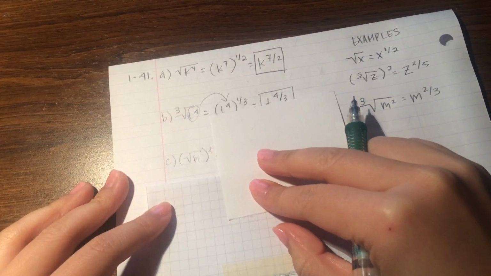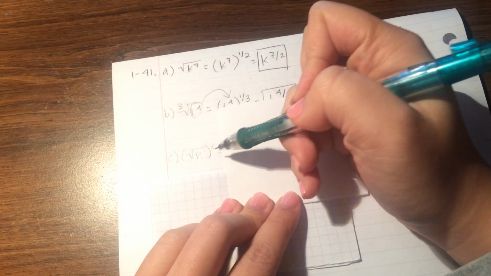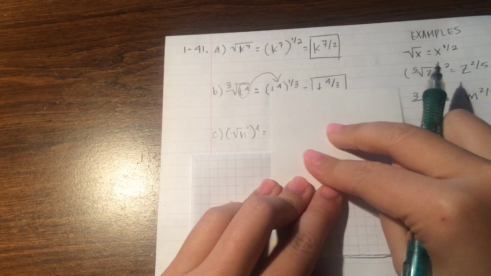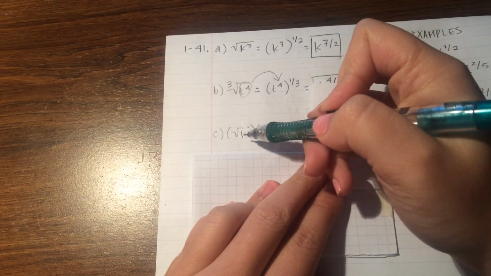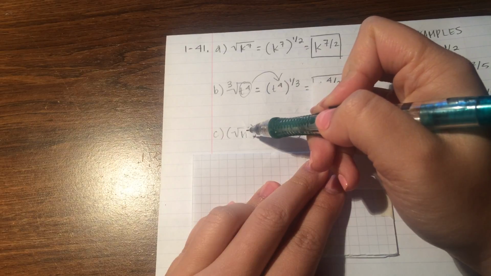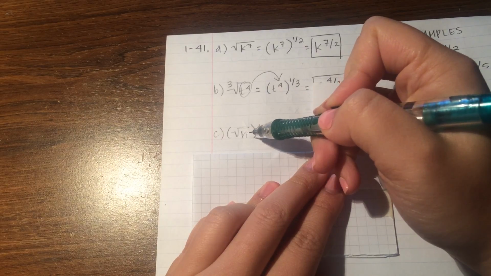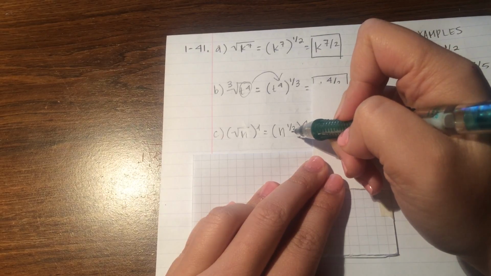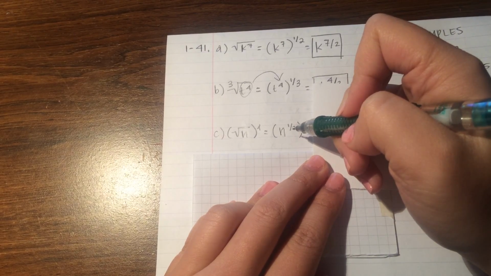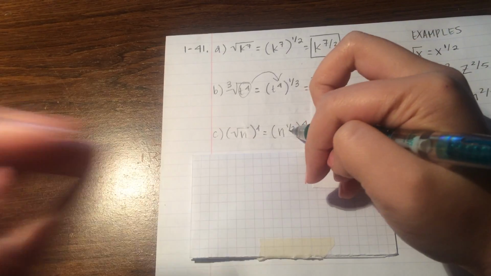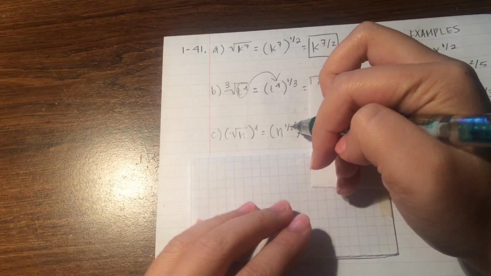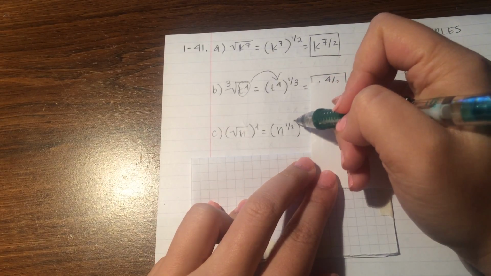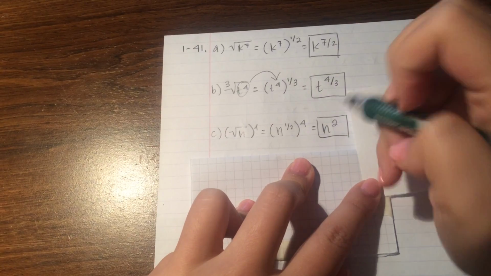Now for C, the square root of n in parentheses to the 4th power. Since the square root of n is in parentheses, we'll just apply that first to the power rule, and we keep it in parentheses. So n to the 1/2 power, n to the 1/2 power times 4, it just becomes 1/2 times 4, and that's 2. So n to the 2nd power.